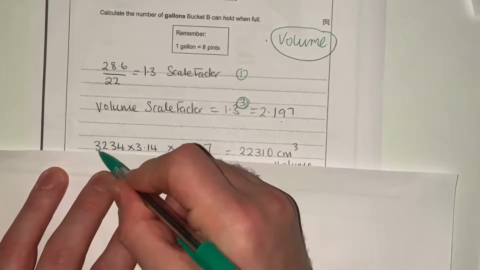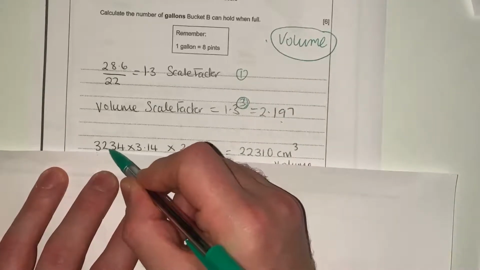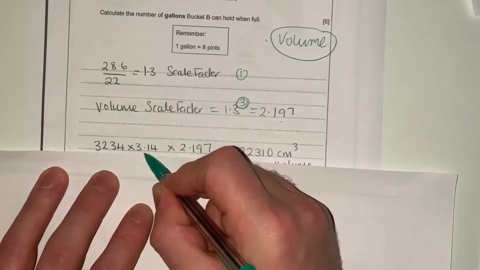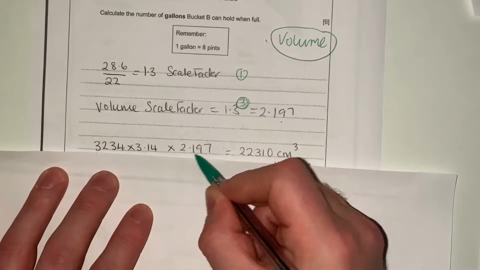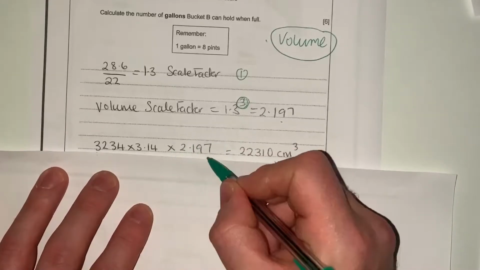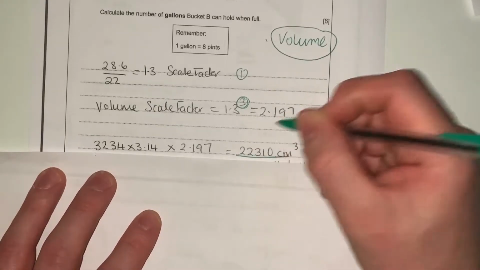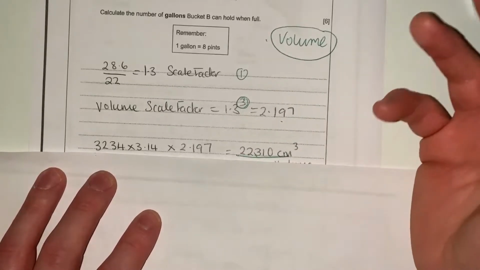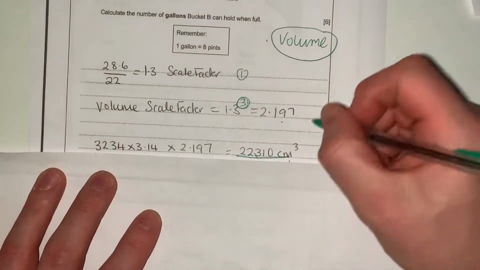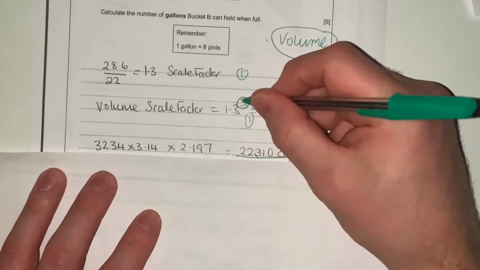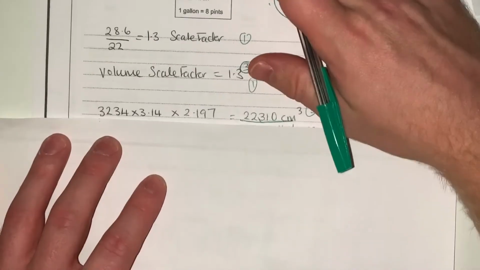So the volume of the smaller one was 3,234 pi, which I've just rewritten as times 3.14. I'm then going to times that by my scale factor cubed, which I've already done. And that's given me the volume of 22,310 centimeters cubed. Right, so a little bit tricky, but that's going to get you 3 marks, guys. Okay, so that gets you to your 3rd mark. Obviously your other marks are for showing that you're going to cube the scale factor.